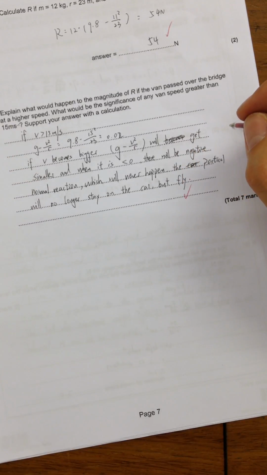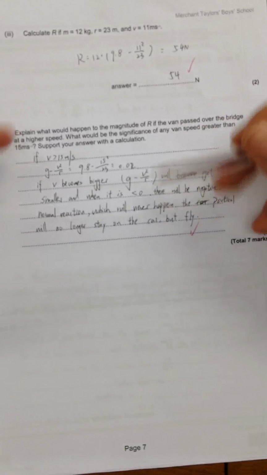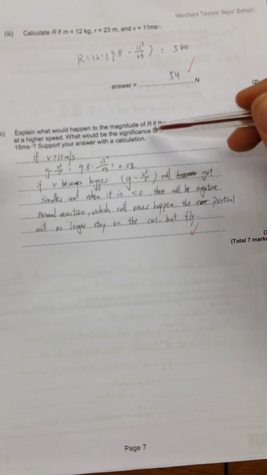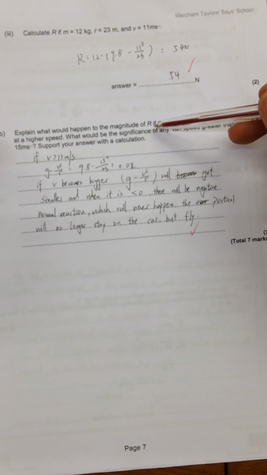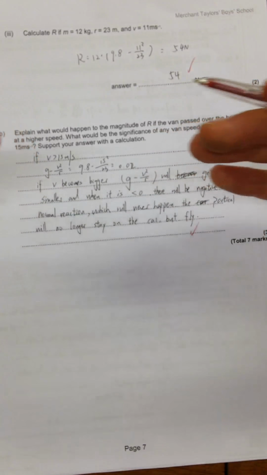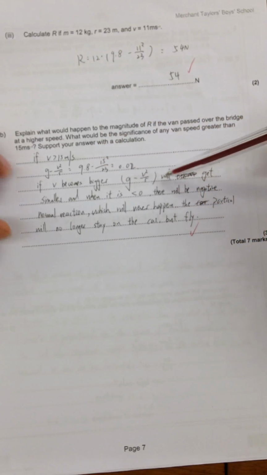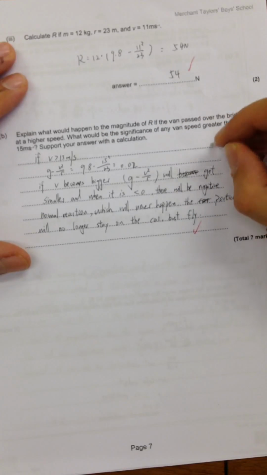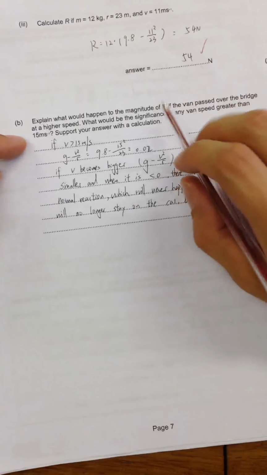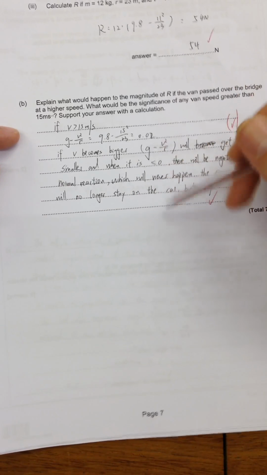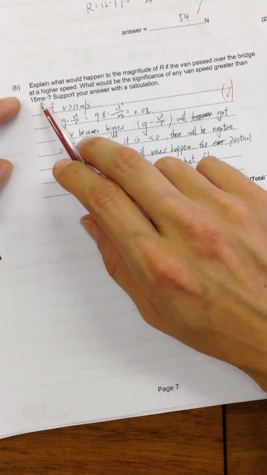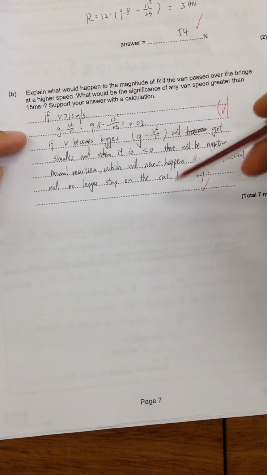You haven't actually, Sheng, said explicitly anywhere what happens to R when v increases. You need to be clear and just say that when the speed of the van increases, the reaction force will decrease. So you could have made that a little bit clearer. I'll give you 2 marks for this, but I'm not going to give you 3. This just needs a little bit of fleshing out. State what happens to R, then you can do this stuff here where you explain that at this particular speed, R becomes 0. That's when the package loses contact with the floor of the van.